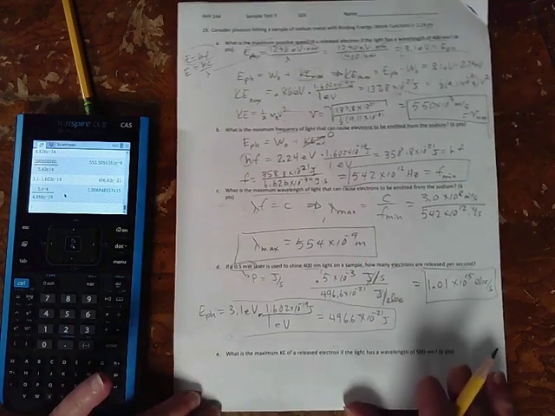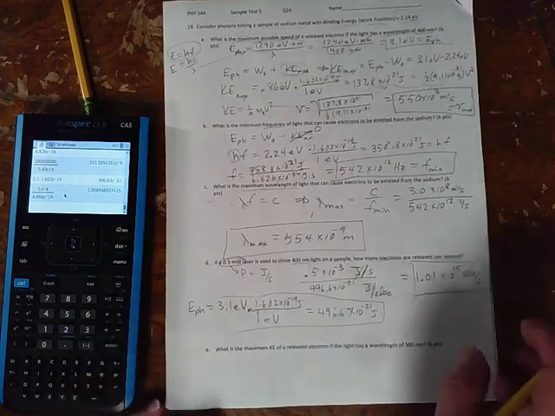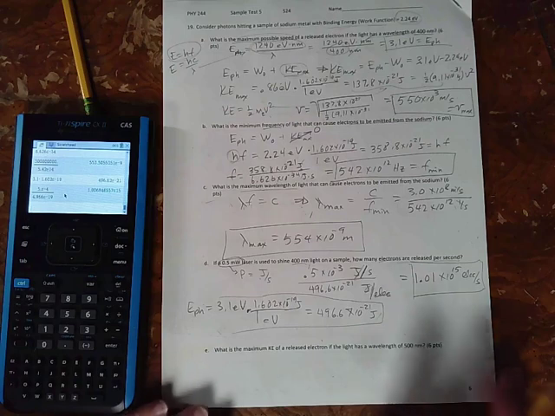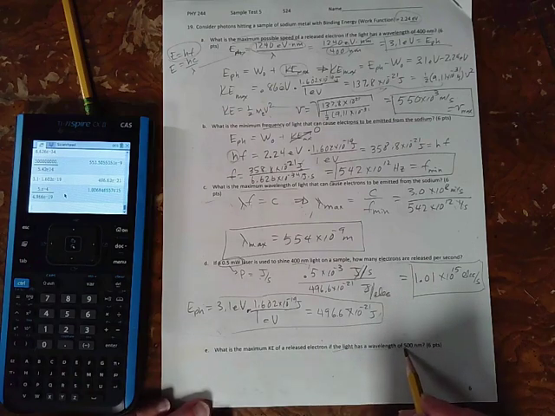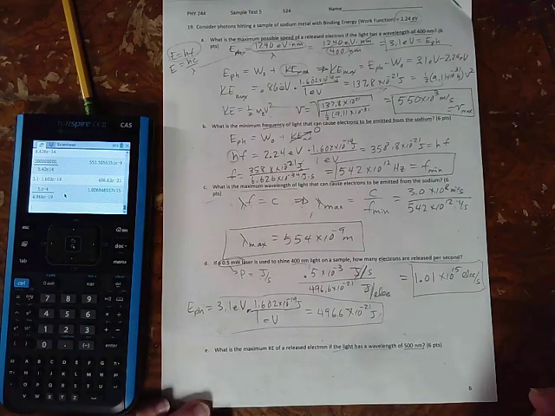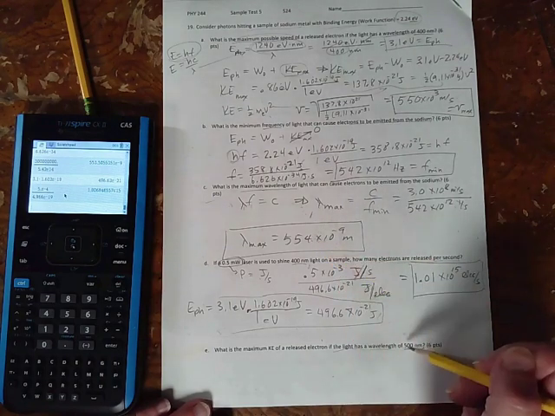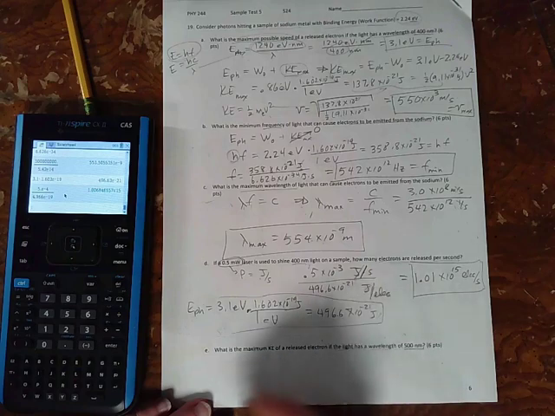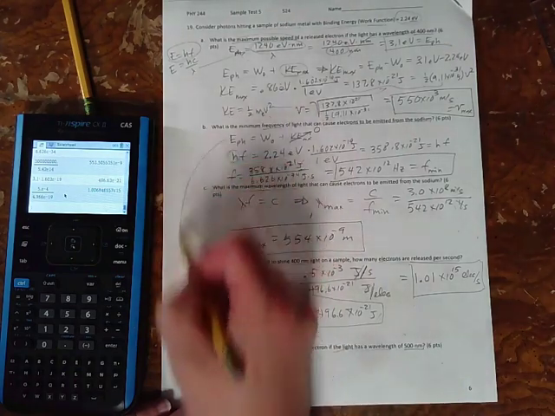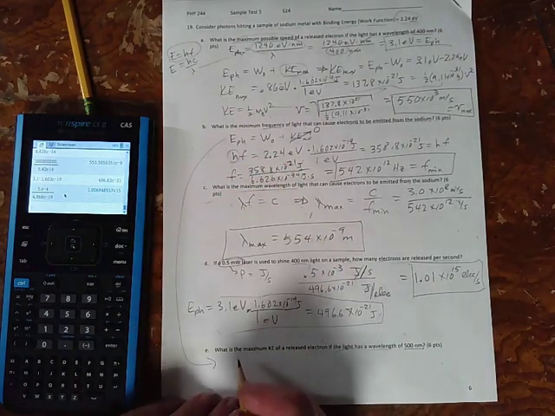All right, part E. What is the maximum kinetic energy of a released electron if the light has a wavelength of 500 nanometers? We are still getting some, it's underneath the maximum, so that's good. So maximum KE is going back to this equation again.